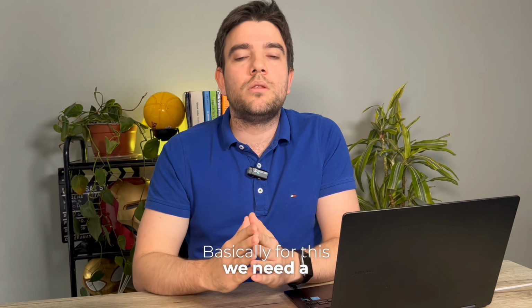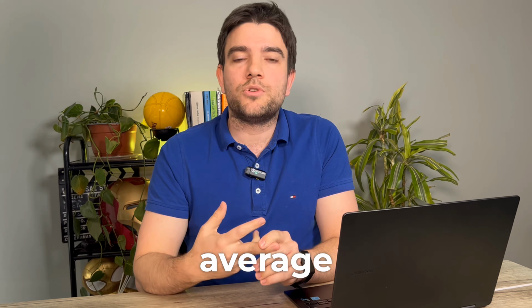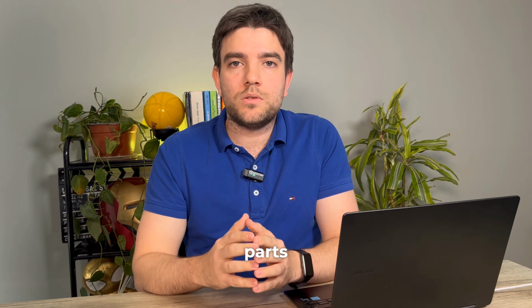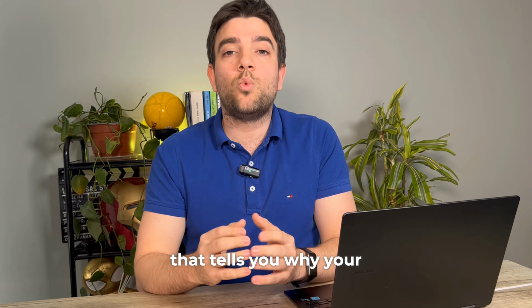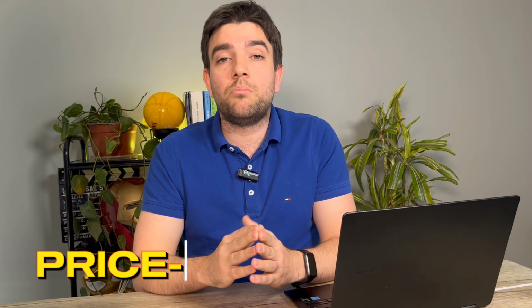Basically, for this, we need a control panel where we have the main analytics for our business, such as sales, orders, average ticket, conversion rates, margin, and many more. But one of the most important parts is having an analysis that tells you why your revenue is changing. Why are you selling more or less? So, for most businesses like retail, consumer goods, typical services, the analysis we use is price-volume mix.